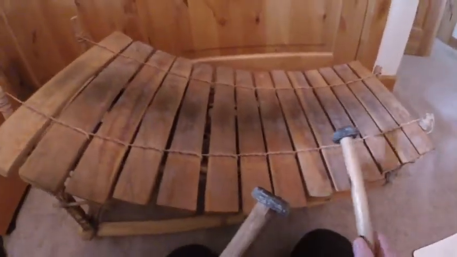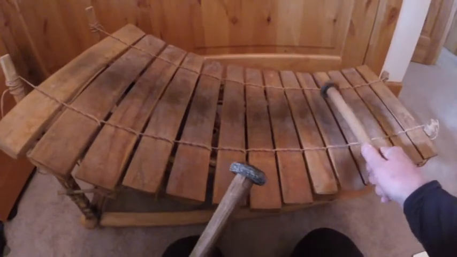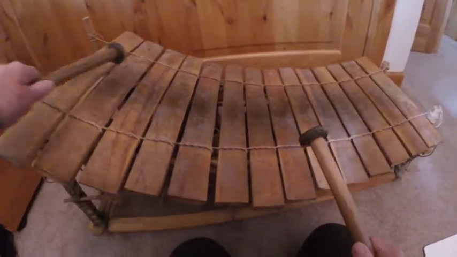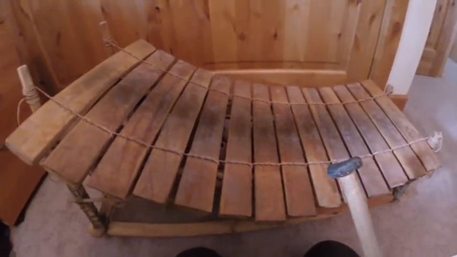So what is sound anyway? Well, in this case, sound is being produced by a percussion instrument. It happens to be a melodic percussion instrument. It's percussion because it's played by hitting it, and it's melodic because it has different note values.